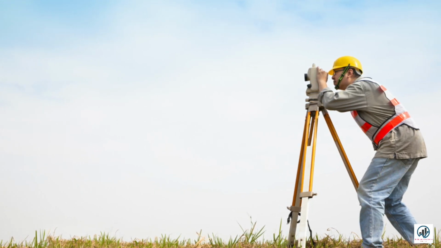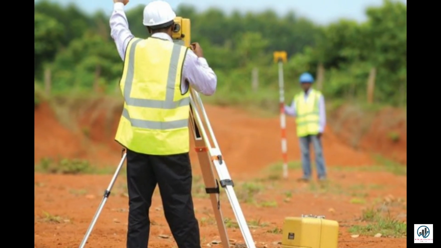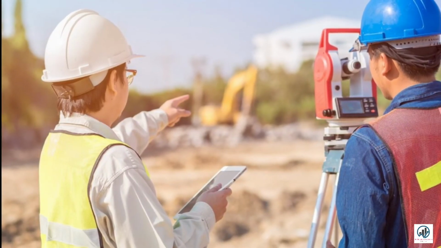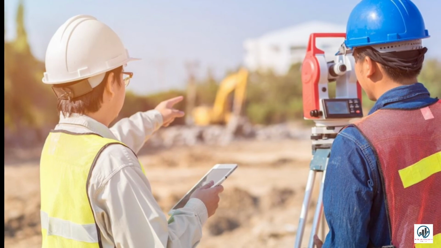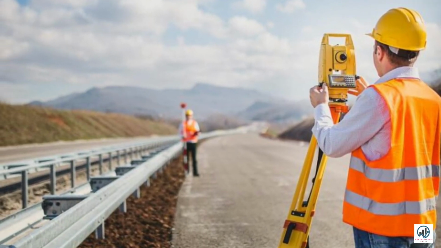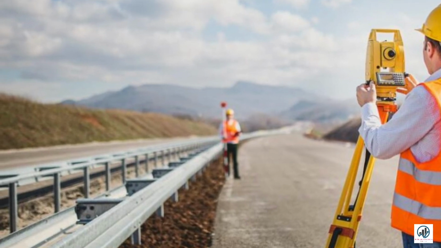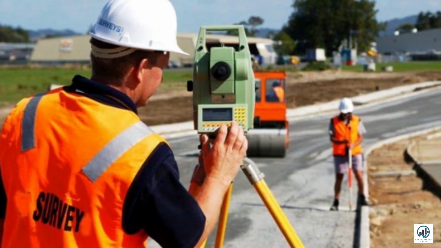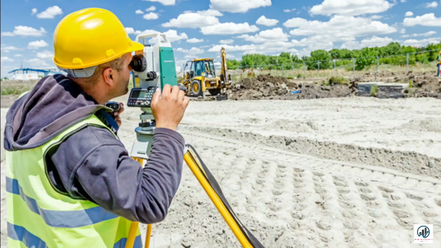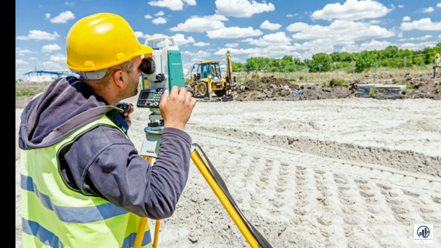The measurement of land and the fixation of its boundaries cannot be done without surveying. The economic feasibility and the engineering feasibility of a project cannot be properly ascertained without undertaking survey work. The execution of hydrographic and oceanographic charting and mapping requires surveying. Surveying is also used to prepare a topographic map of the land surface of the earth.